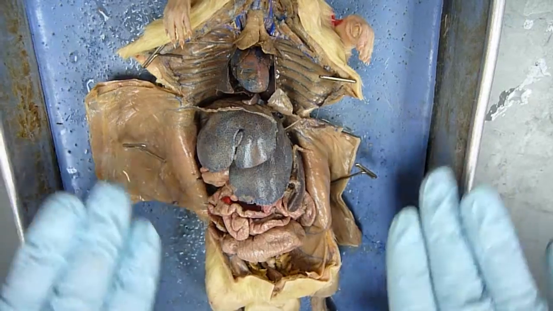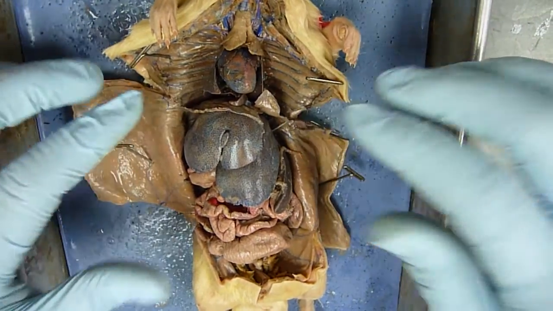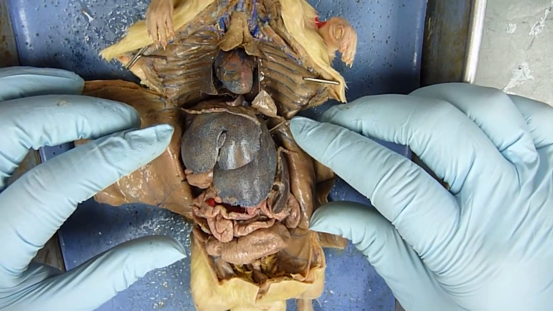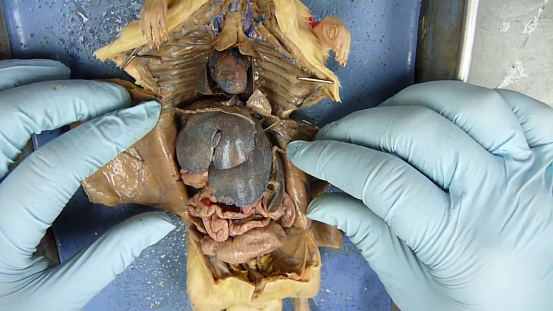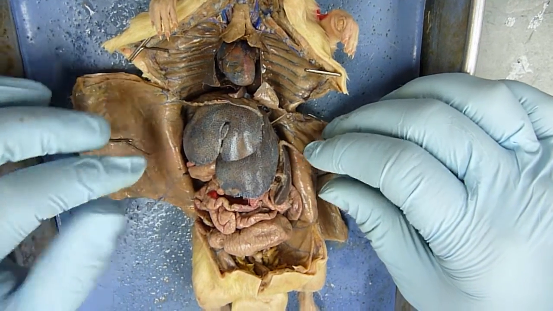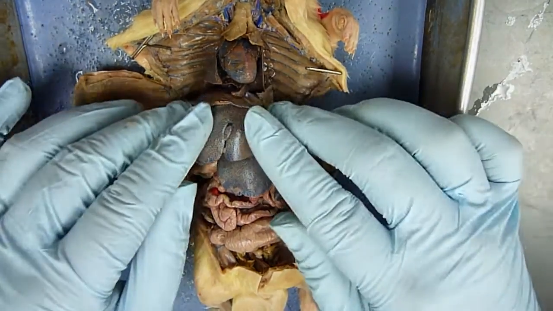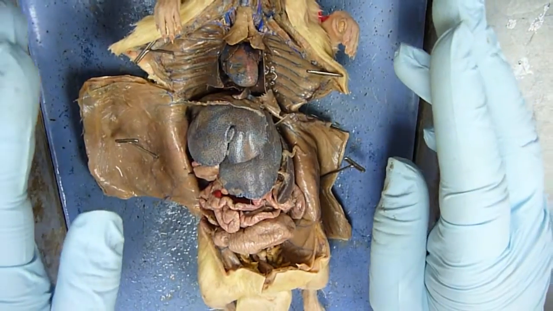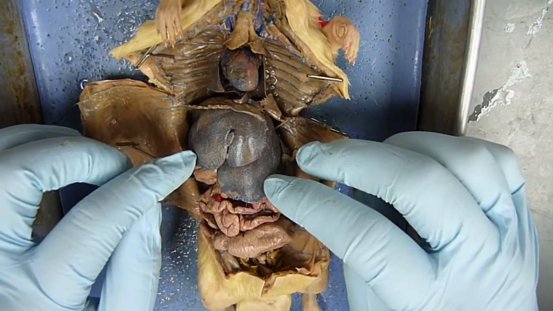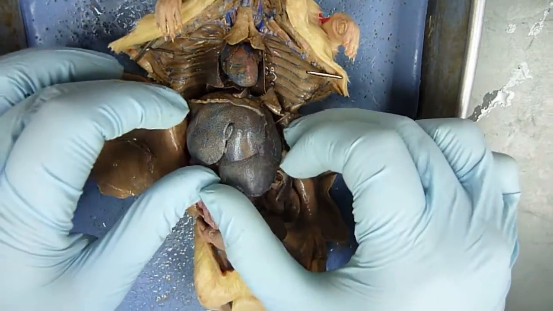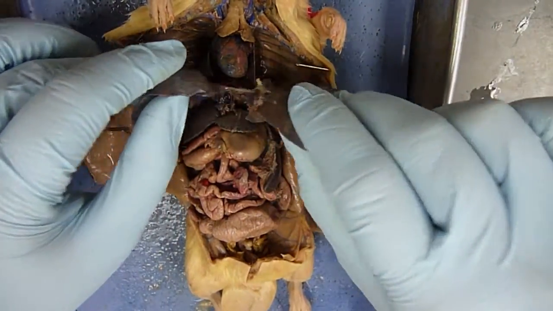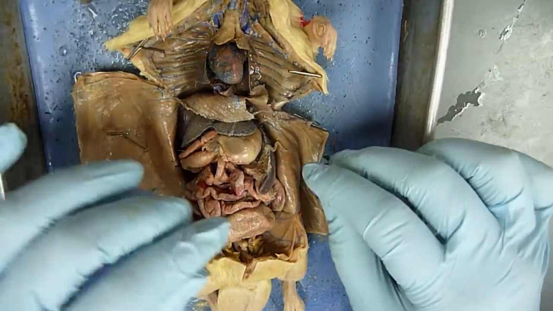Okay, now for the abdominal cavity here, which is the rest of the organs. I want to point out a few obvious major organs first, and then we'll talk about the digestive tract. So of course, these are the biggest organs. These are all the lobes of the liver. So you can take these out so that we can see some of the others here.